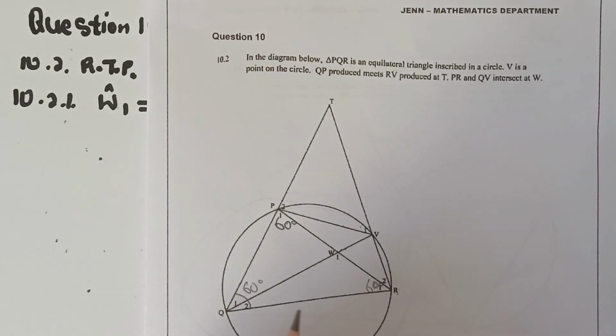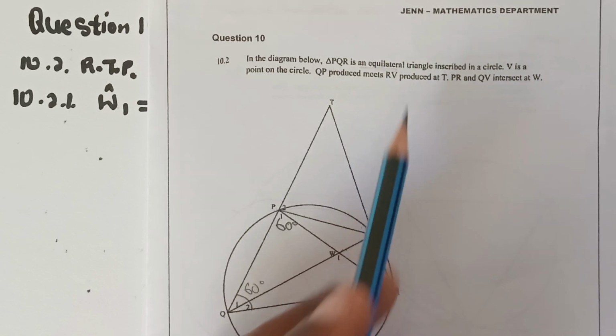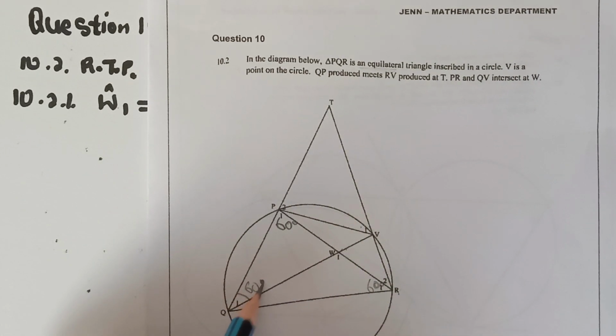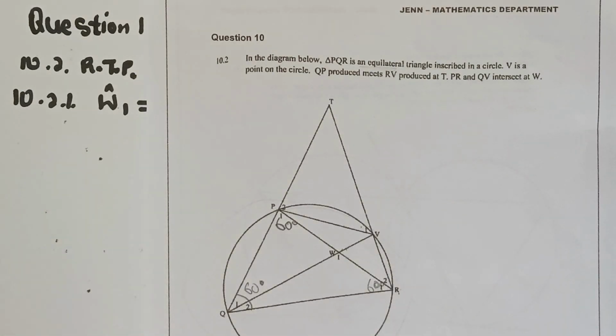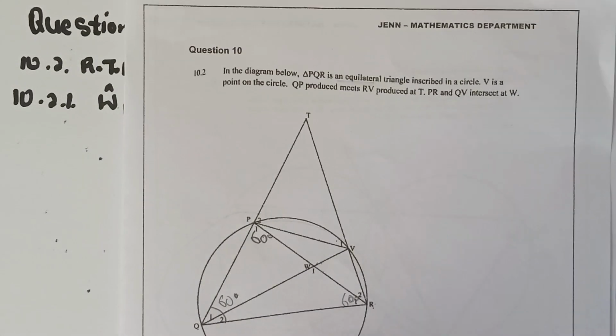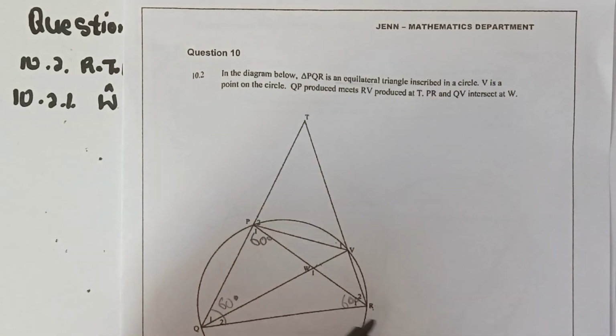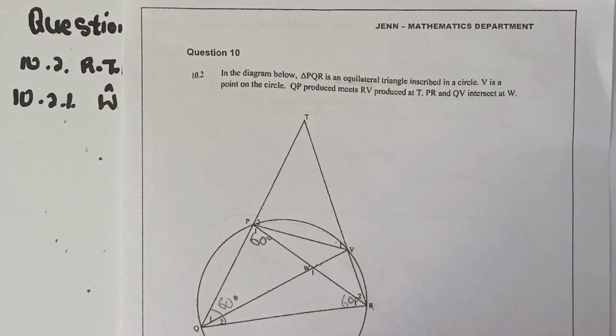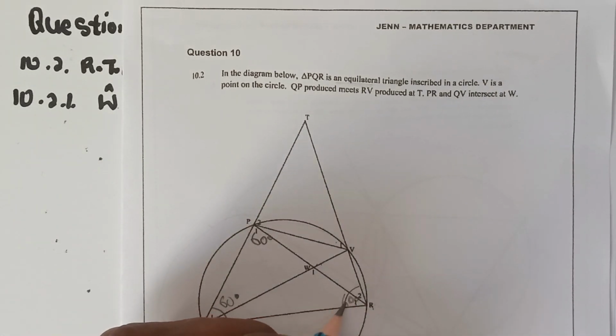So now if you can just recall that in an equilateral triangle, all the angles are just equal to 60 degrees. So now let's try to prove that W1 is equal to angle RQT.